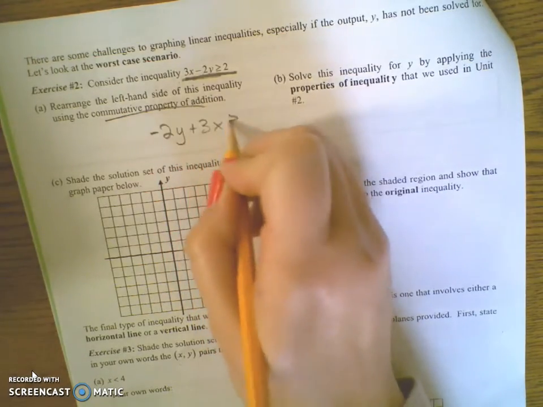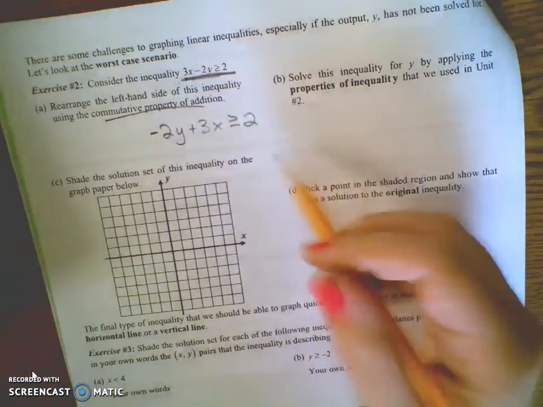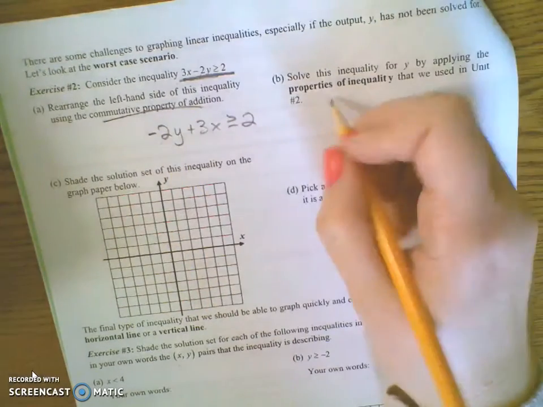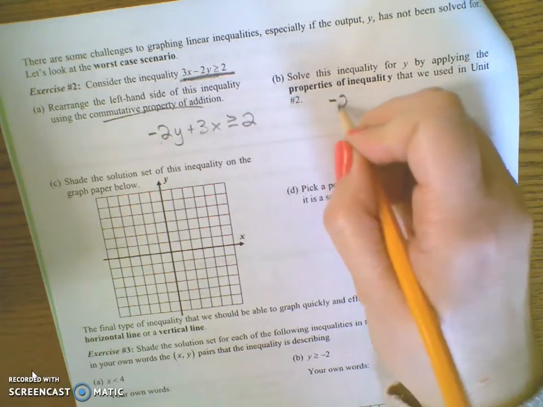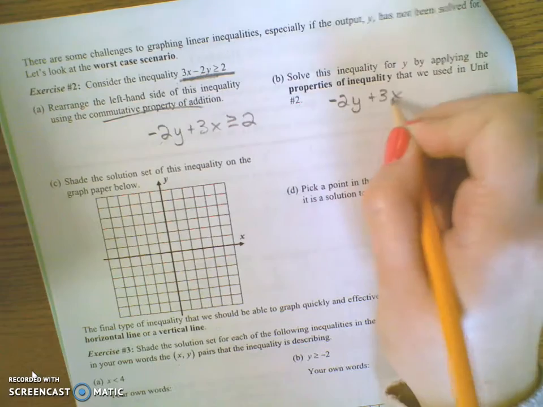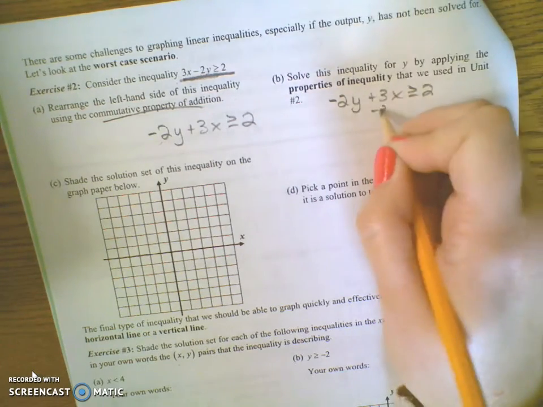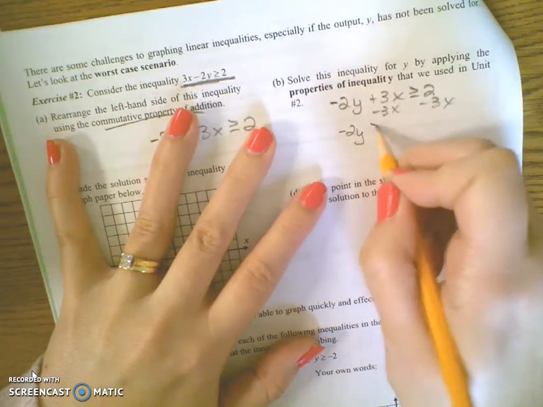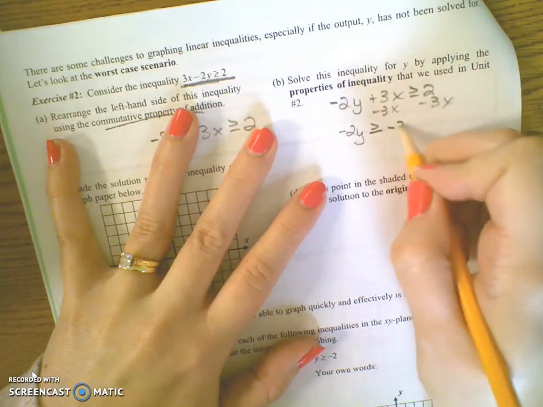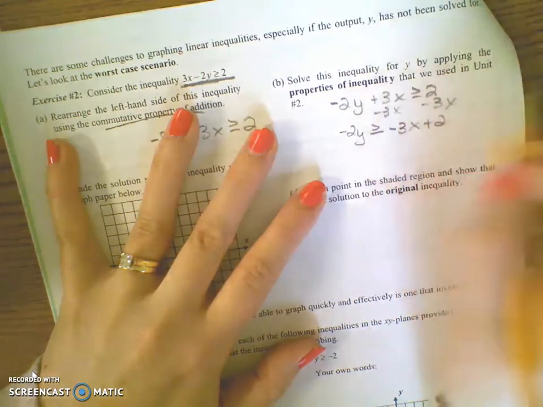Plus 3x is greater than or equal to 2. Then we're going to solve for y. So if we have negative 2y plus 3x greater than or equal to 2, we're going to subtract 3x from both sides. So now I have negative 2y greater than or equal to negative 3x plus 2.